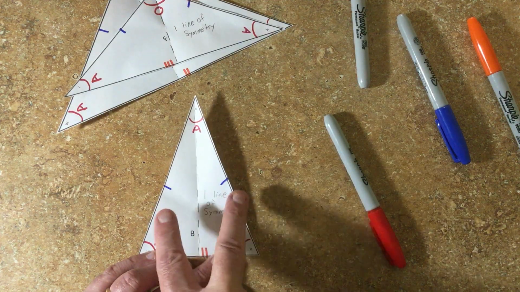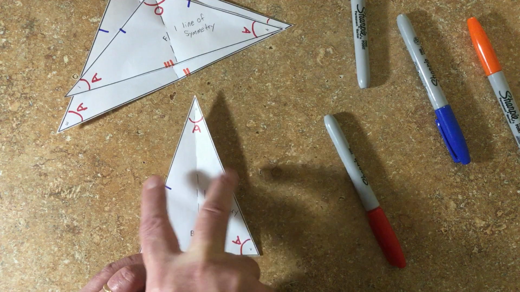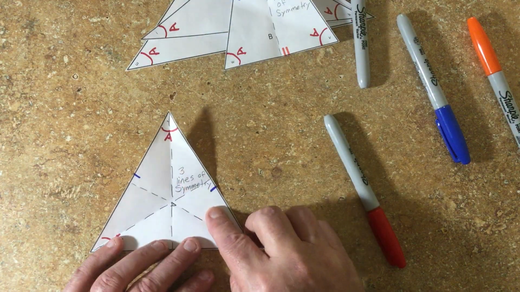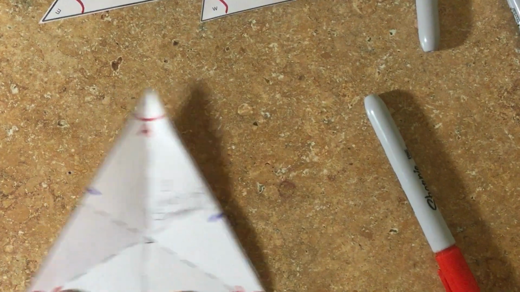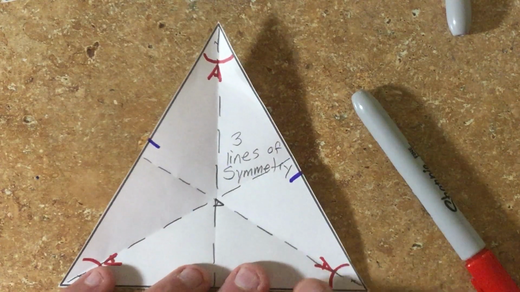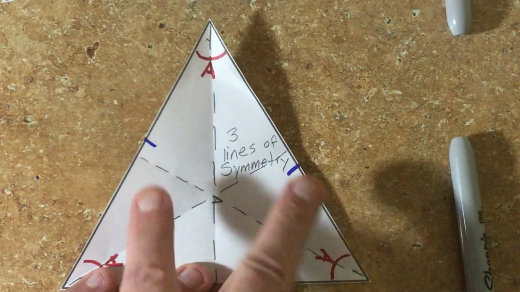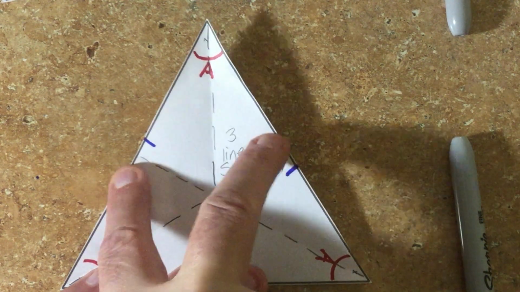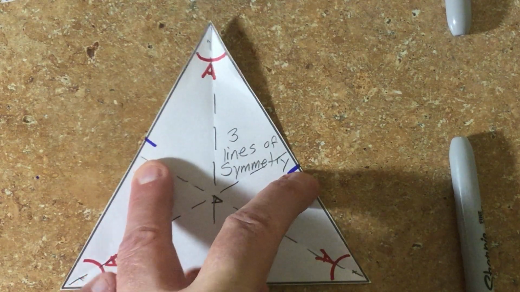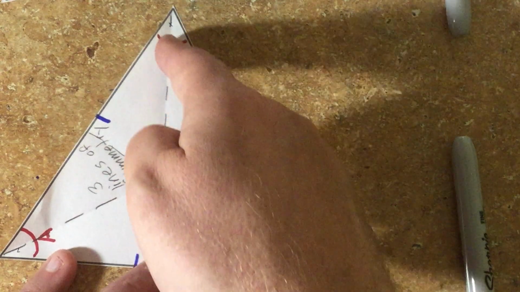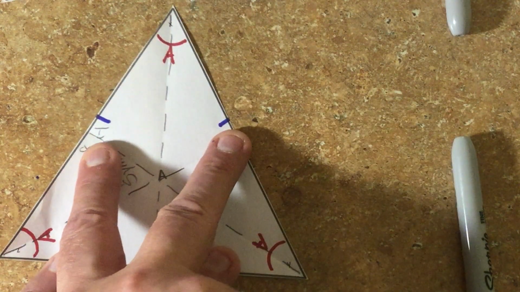Line of symmetry, the 2 sides on either side of it are equal. And when we get to letter A, we'll zoom in so we can get a better picture of this one. Again, line of symmetry going right down the middle. 2 sides on either side of it are equal. If I turn it, here's our line of symmetry, and here's the 2 sides that are equal.